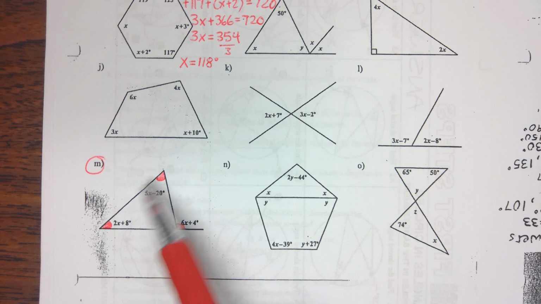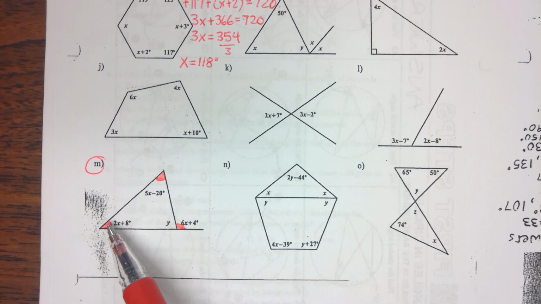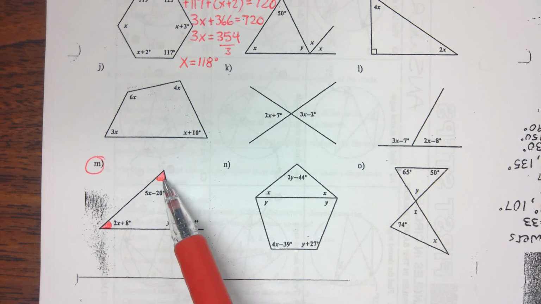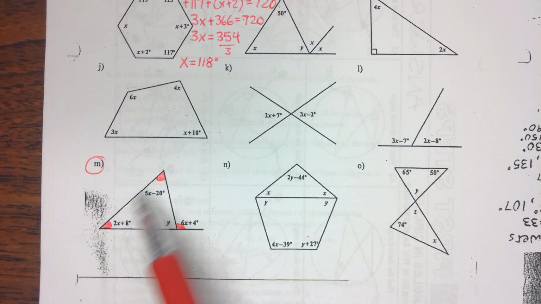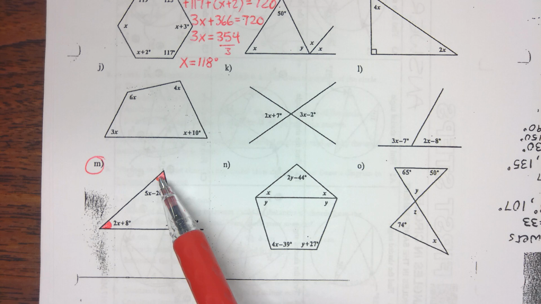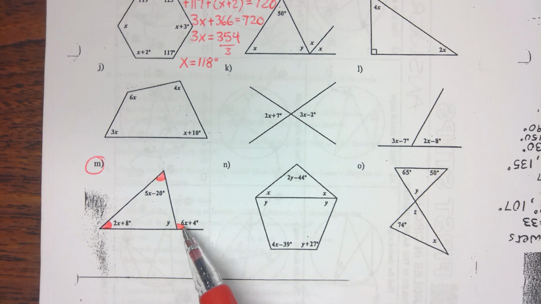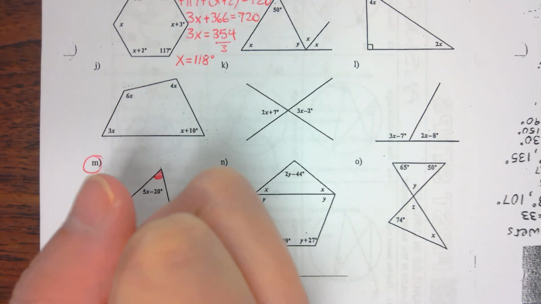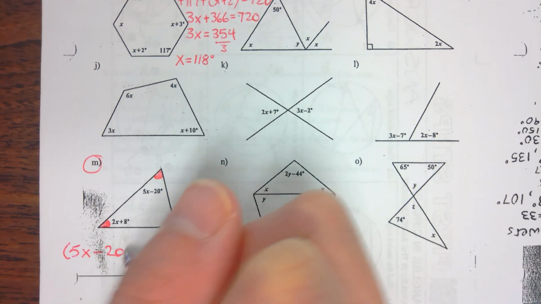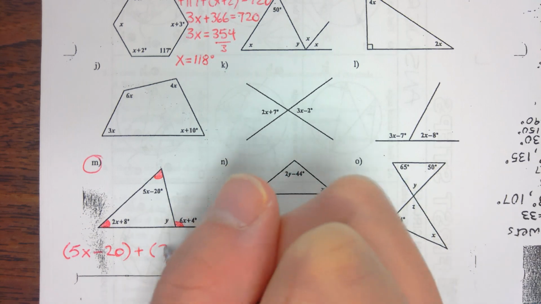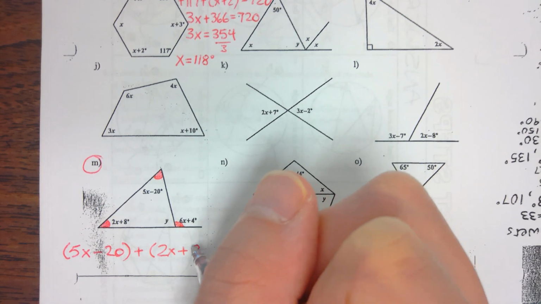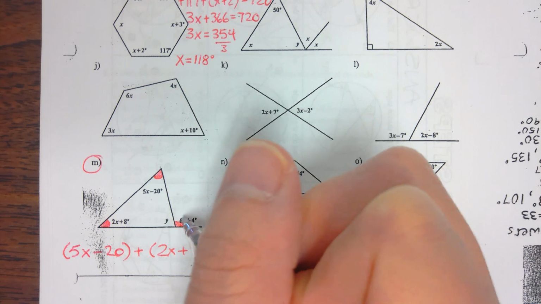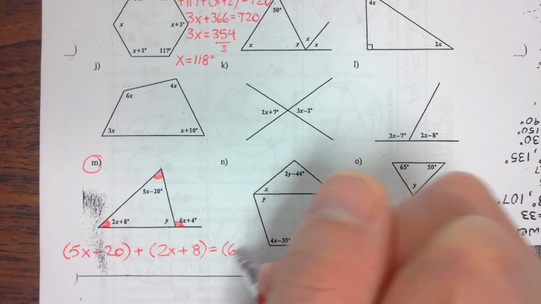The inside 2 angles, what about them? What equals the exterior angle? What am I doing with these 2? Add them. So the sum of these 2 angles equals your exterior angle. If I set up my equation, I have 5x minus 20 plus 2x plus 8, and it will equal my exterior angle, 6x plus 4.